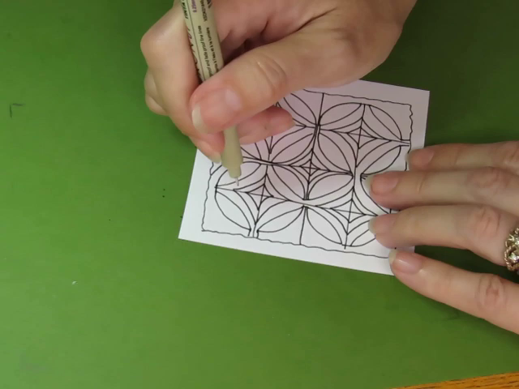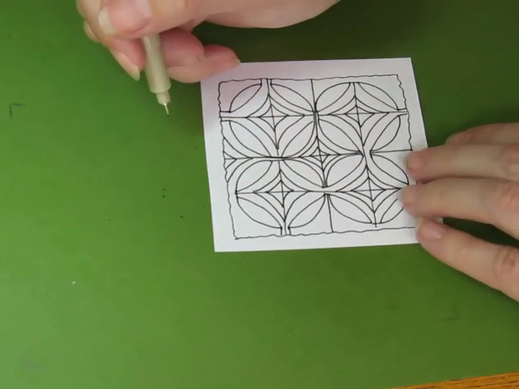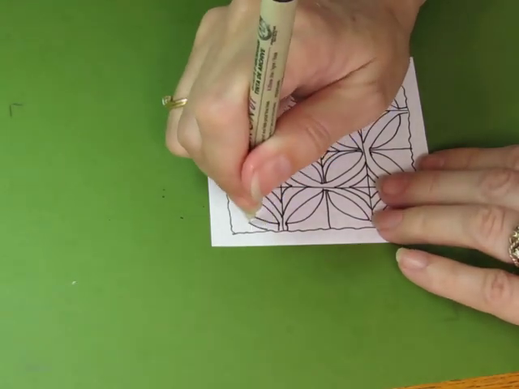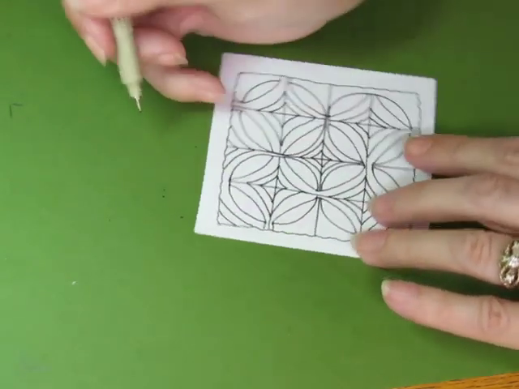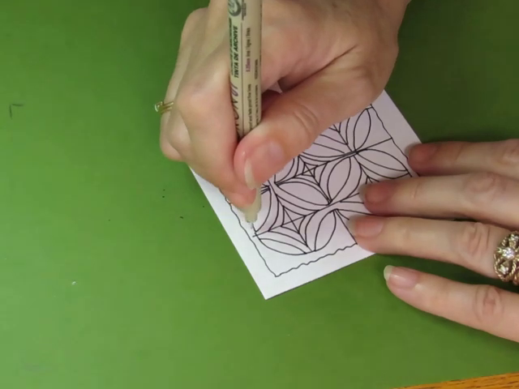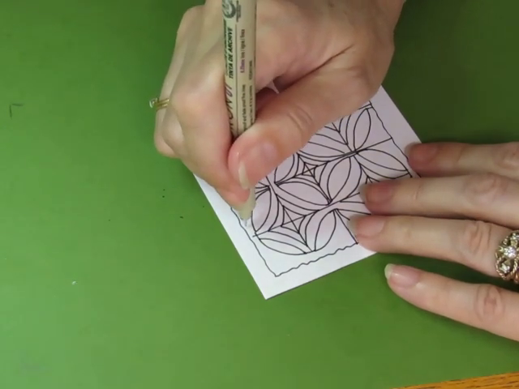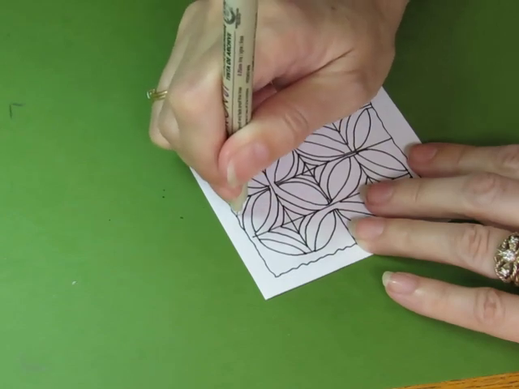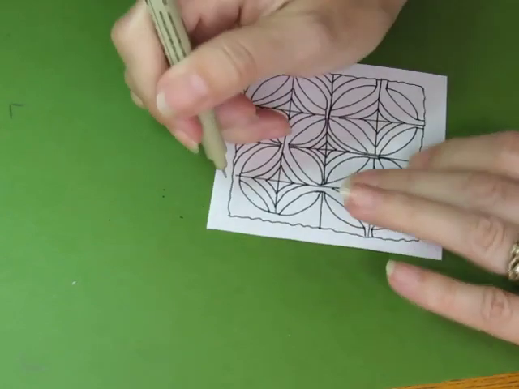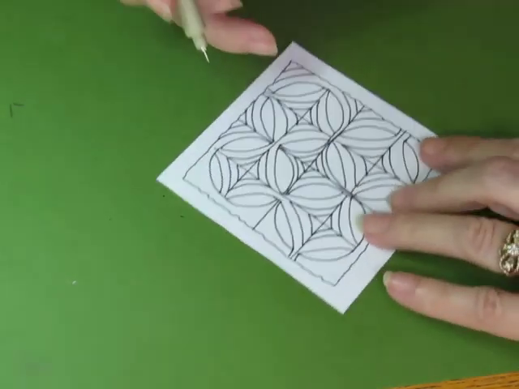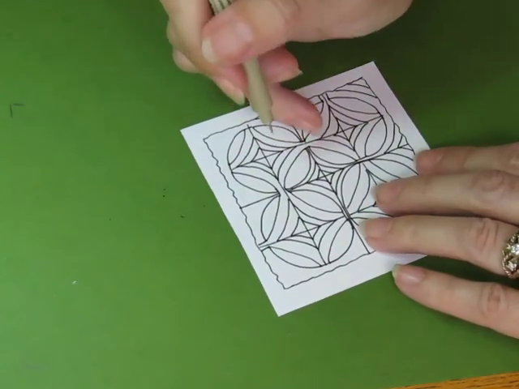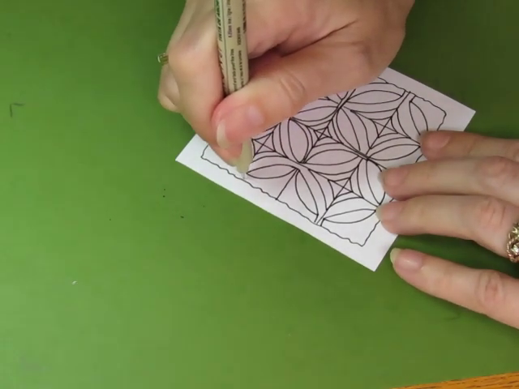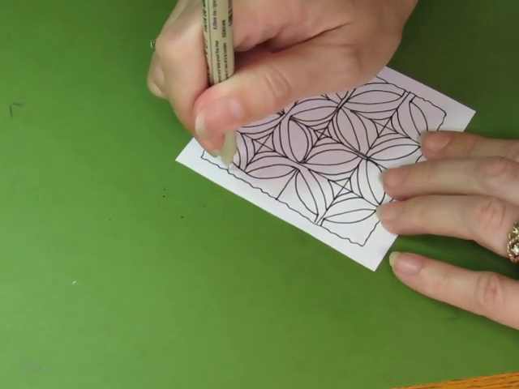This would be like that. Okay, one of these isn't right. Would be here.